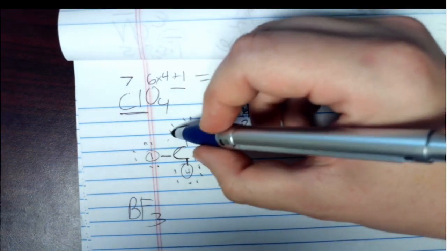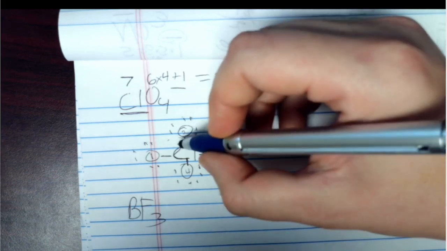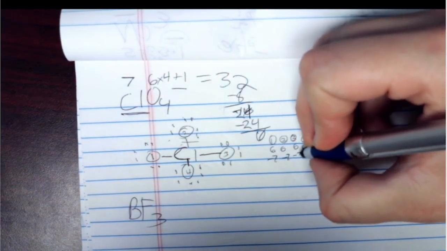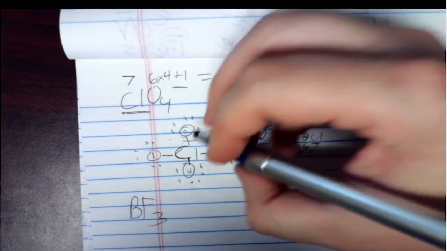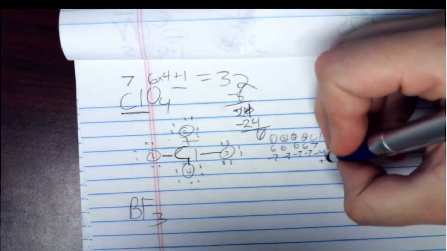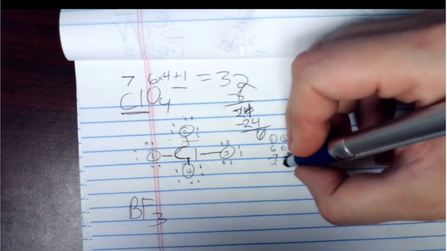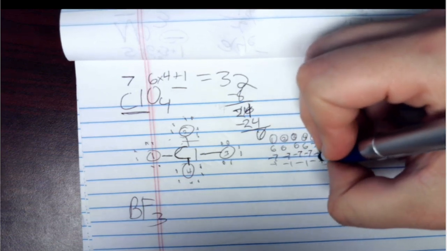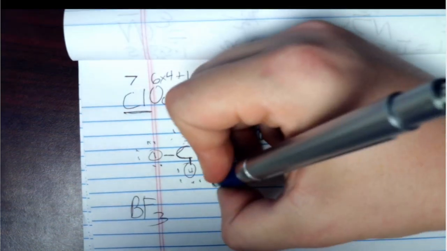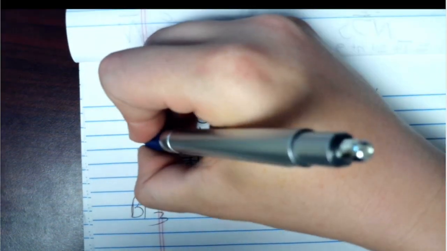They're all the same. 1, 2, 3, 4, 5, 6, 7. And chlorine 1, 2, 3, 4. Plus 3 and all minus 1s. So this structure has a huge amount of formal charges.